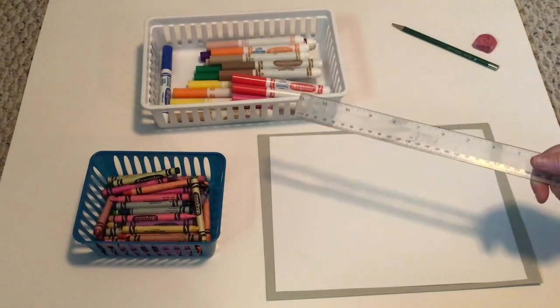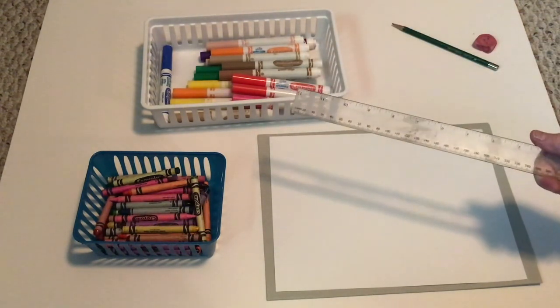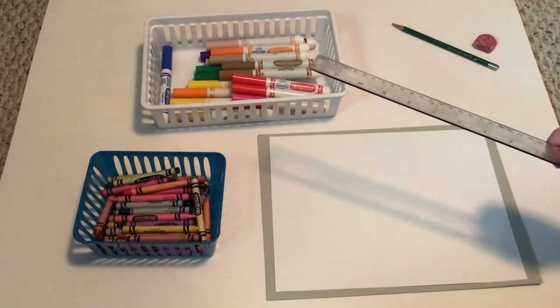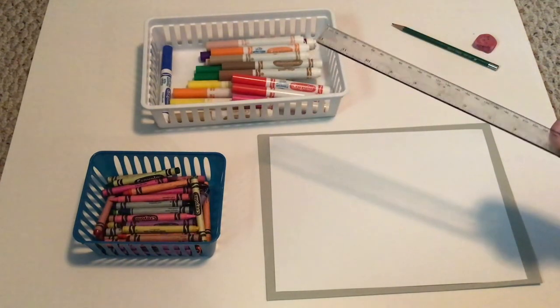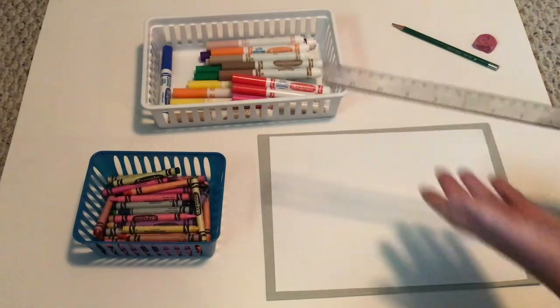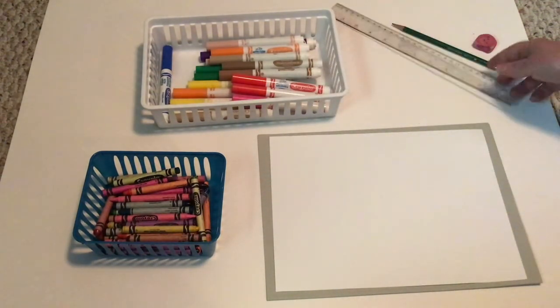If you don't have a ruler at home, you can just use the hard edge of maybe a book or something, okay? Something that has a straight edge and it's sturdy. So I'm using a ruler.